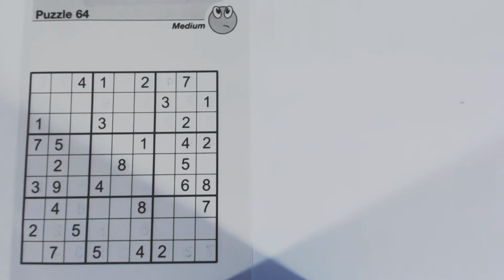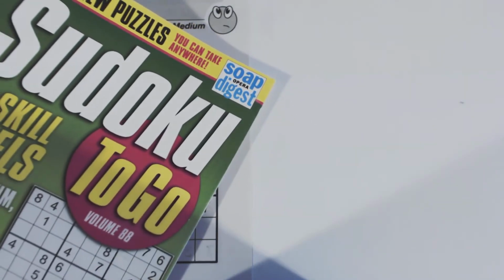This is puzzle number 64. It's a medium puzzle, so it's fairly easy. I chose this one so that I can focus on those two concepts, identical twins and loner cells. This is from Sudoku To Go, volume 88 by Soap Opera Digest.